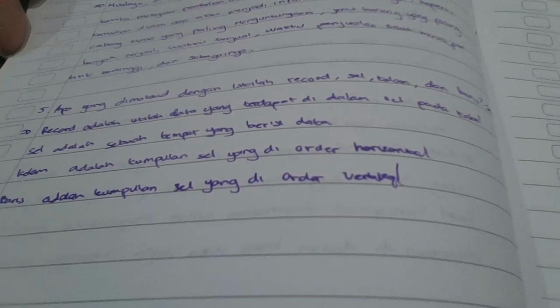Number 5. What are record, cell, column, and line? A record is data that is stored inside of a cell that is inside of a table. A cell is a place that is filled with data inside of a table. A column is a compilation of cells in the horizontal order in a table. A line is a line of cells in a vertical order in a table.